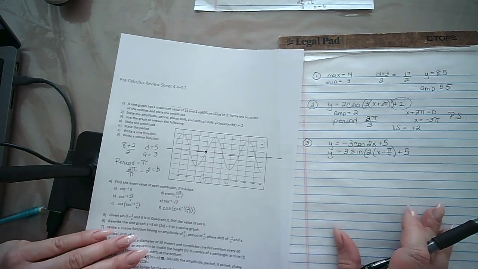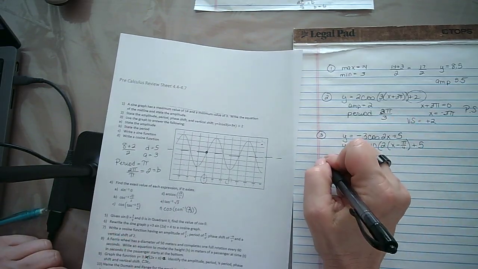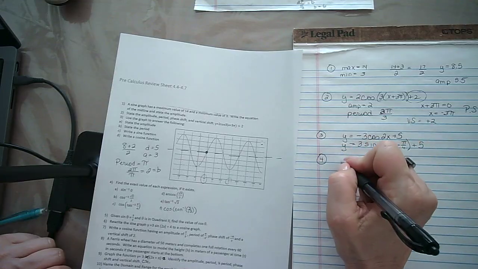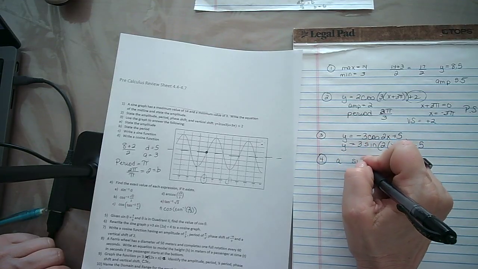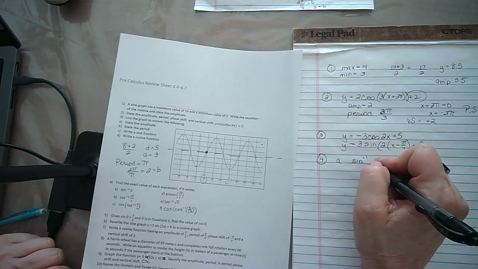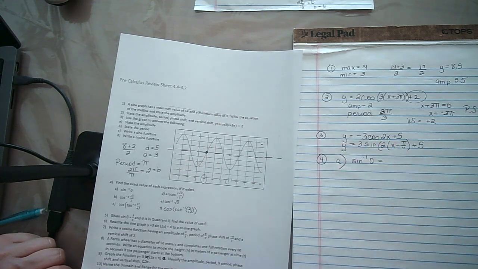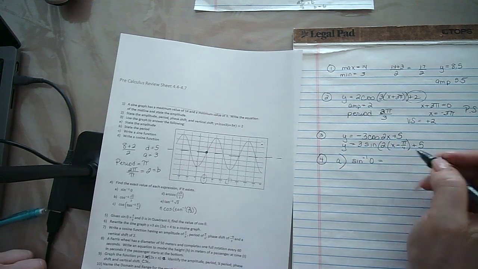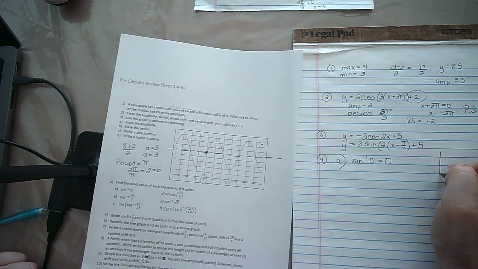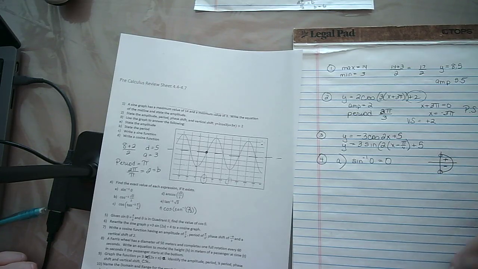Okay, we went over question number 4 in class, but I'll do it again. All right, A, the inverse sine of 0. So what angle gives me a sine of 0? And that is 0. Okay, remember, we're looking for sine in quadrant 1 and quadrant 4. If it's positive, it's in quadrant 1. If it's negative, it's in quadrant 4.